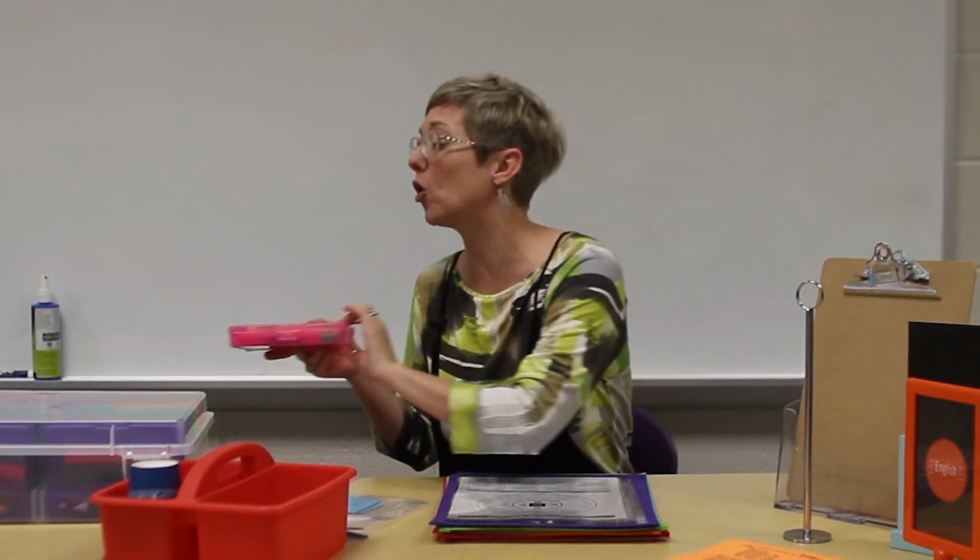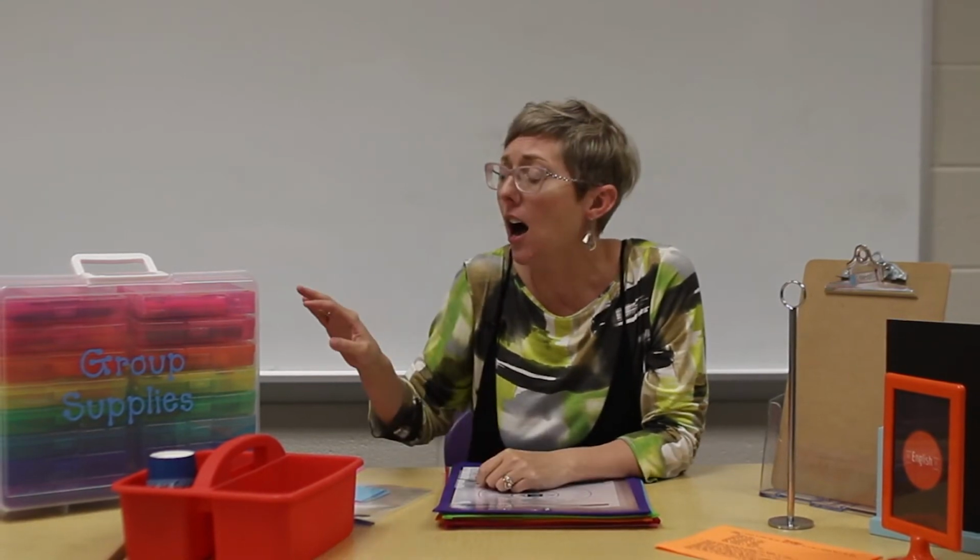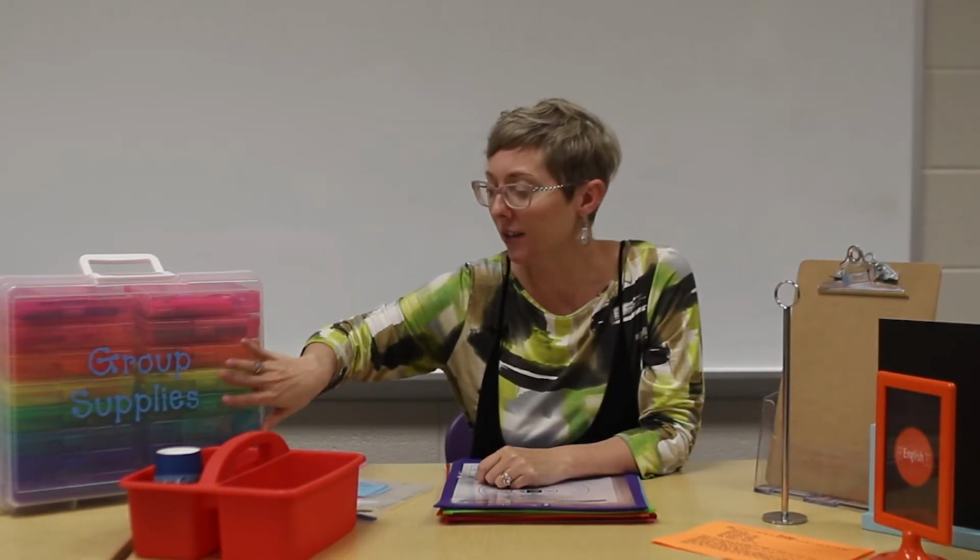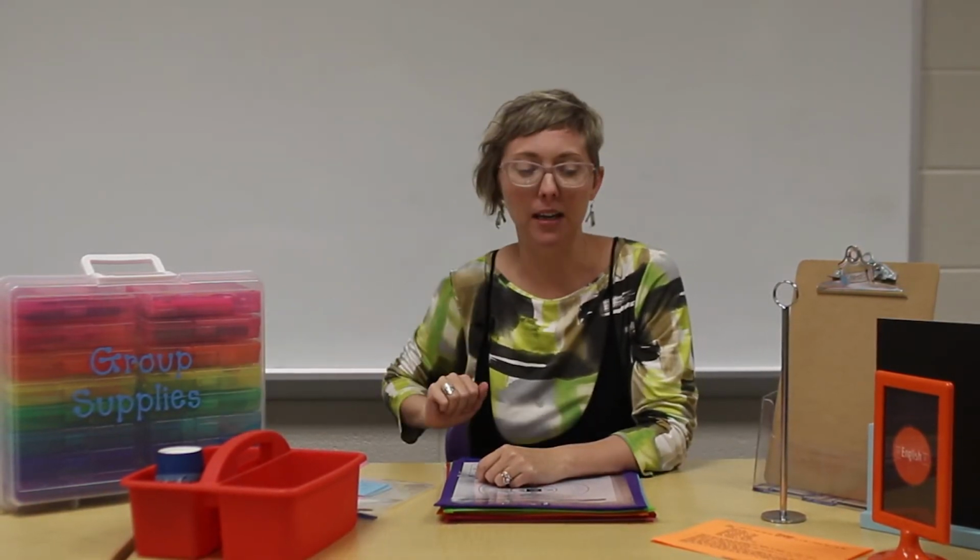So these are great. And again, it gives your materials manager direct instructions on what they need to go get and put back. So it defines their role more. And you could also get a Cricut like I have to label your supply box. And I'm going to give this one away here in a minute.